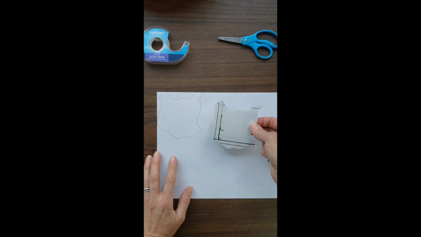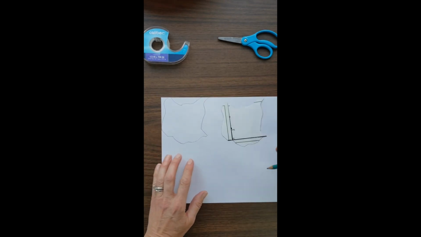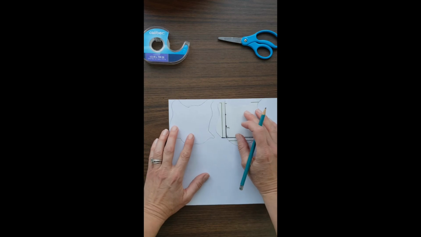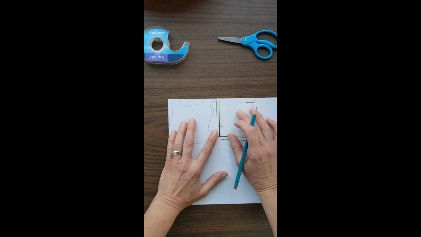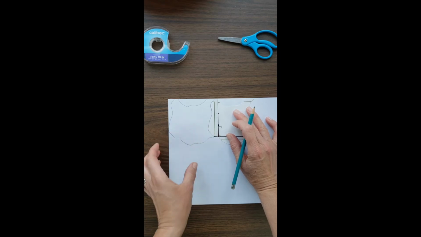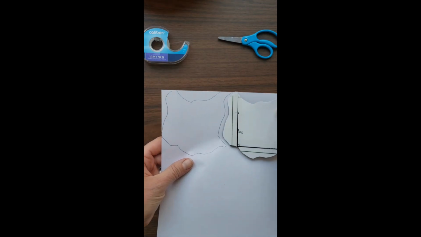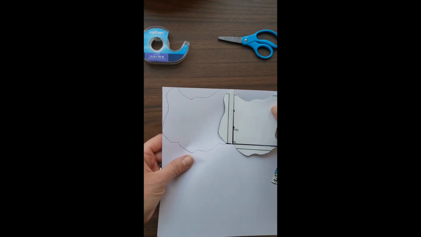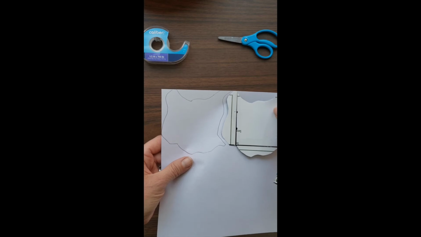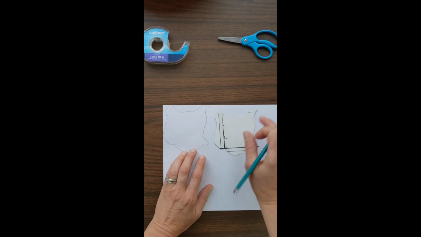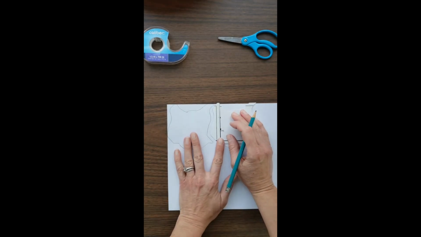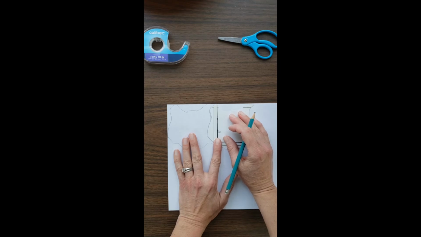So the next step is important because when you trace the shape again, you want to make sure that you match your shape up with the line from your last shape that you just traced. So it's sort of like putting puzzle pieces together. It needs to match up, and you don't want to leave a space in between. It will mess up your pattern in the end.